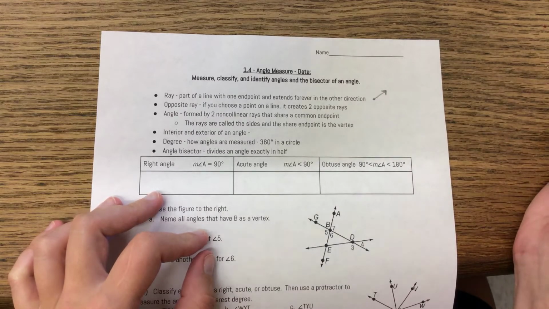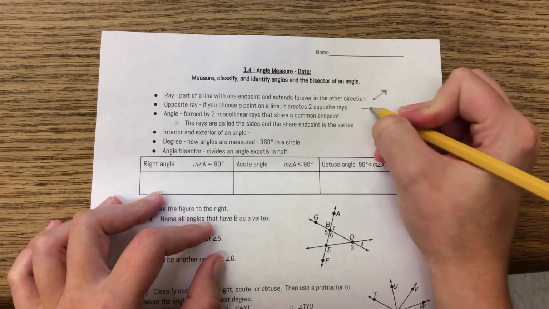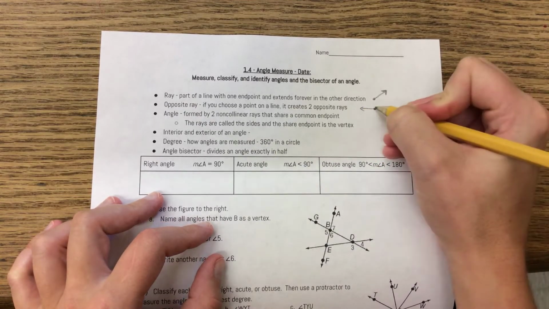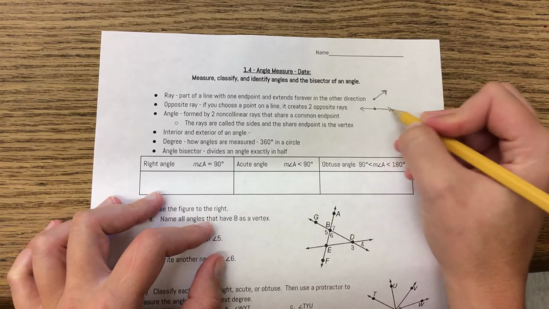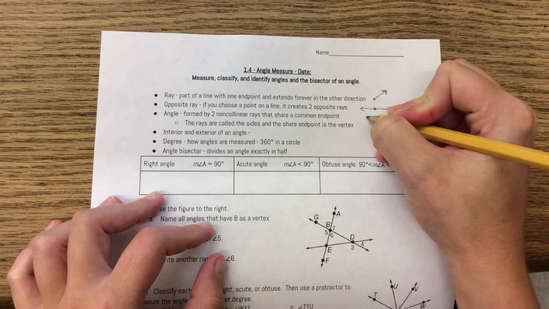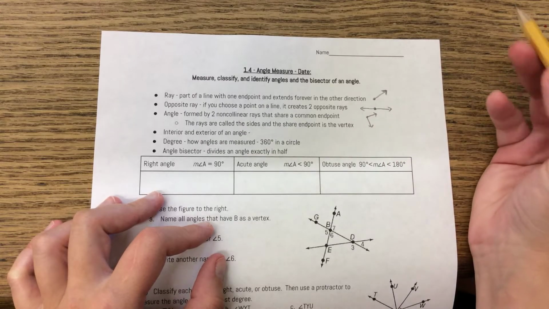That's a ray. Opposite rays would be if you chose a point on a line. So here's my line, and I have a point right in the middle of it there. Those are both opposite rays then. An angle is formed by two non-collinear rays that share the same common endpoint. So you've seen angles before. That would look like this.